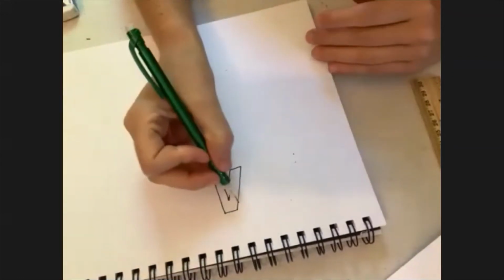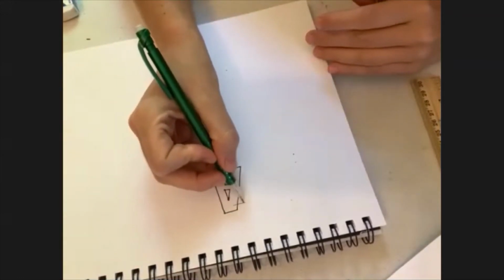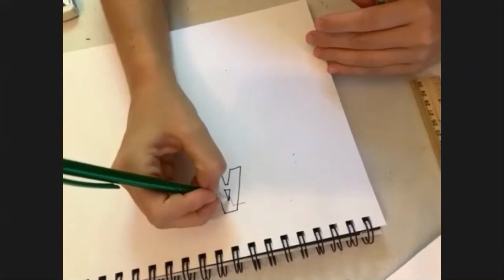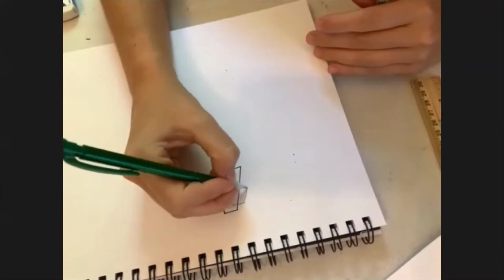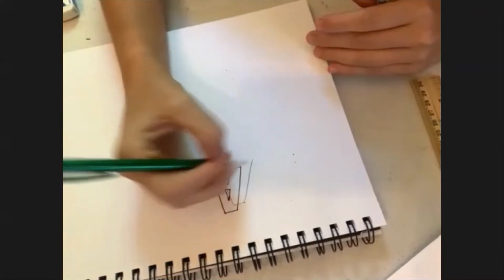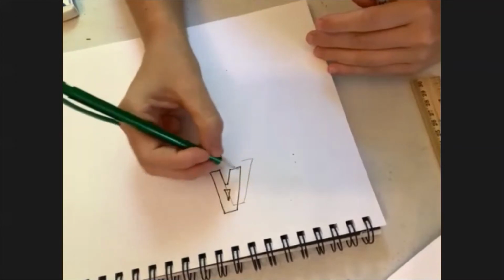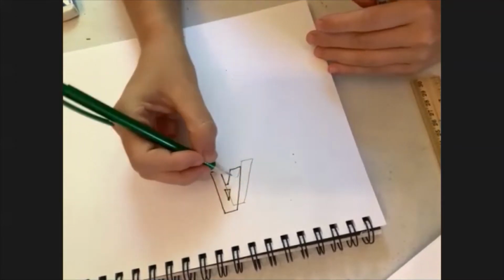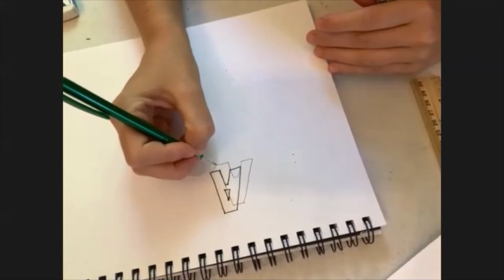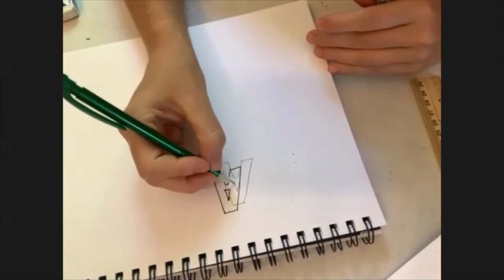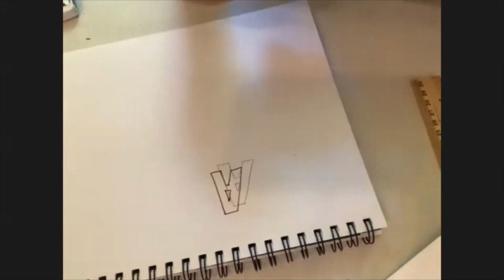I can draw one A, and then I can draw another A that's slightly off from my first A. Do you guys see that now I have two A's that are a little offset.